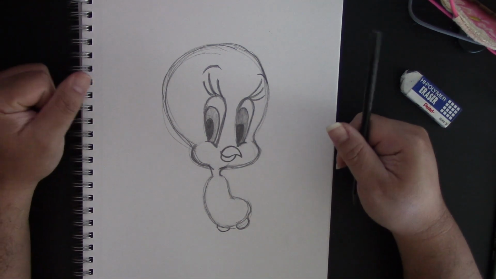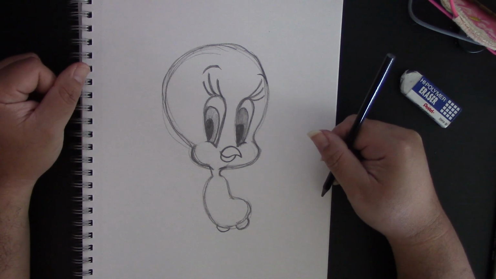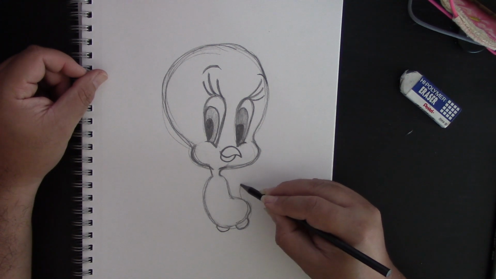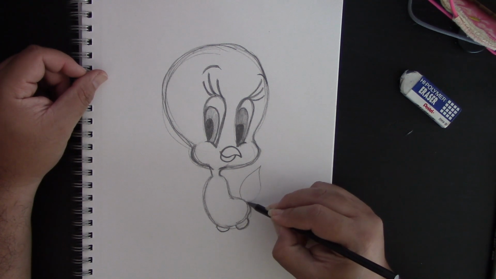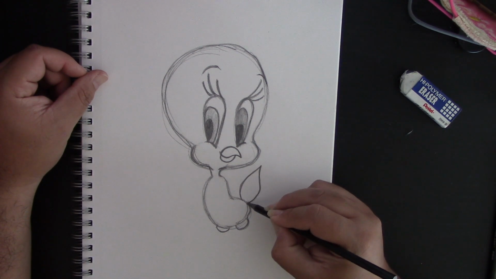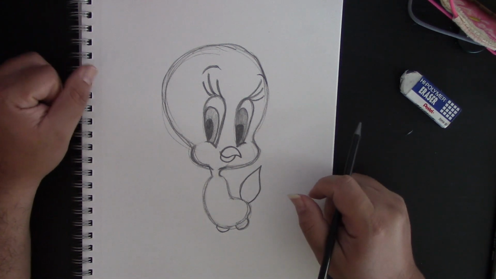Right. The tail looks like a leaf. So you can draw a leaf sticking out the back end. Good. Leaf.